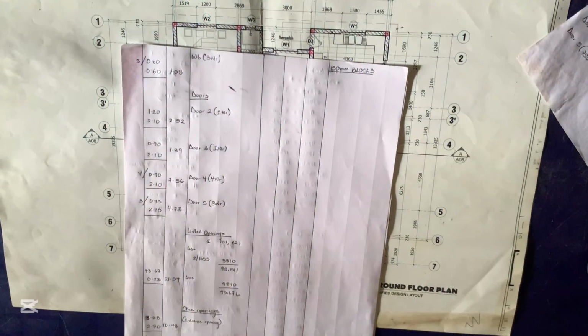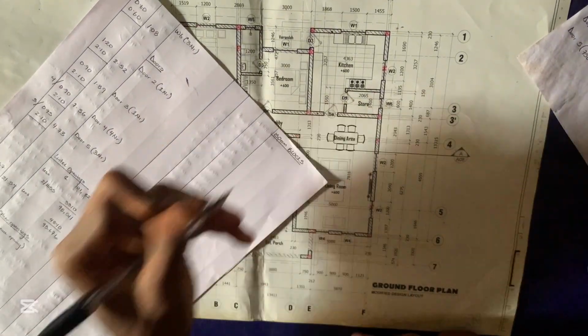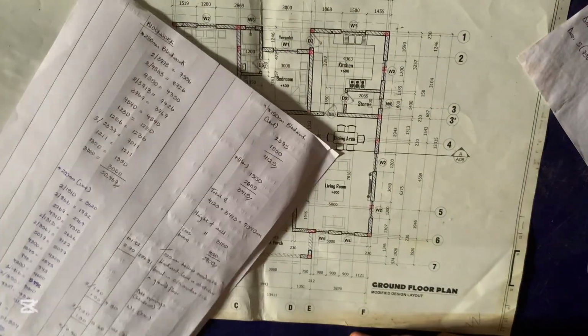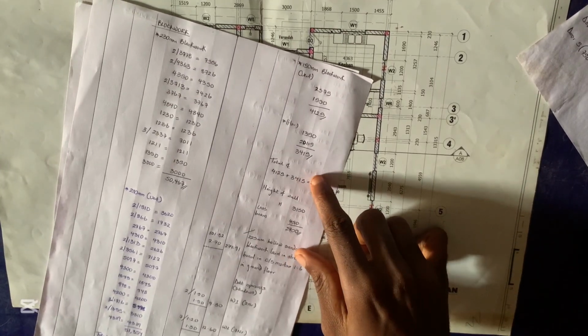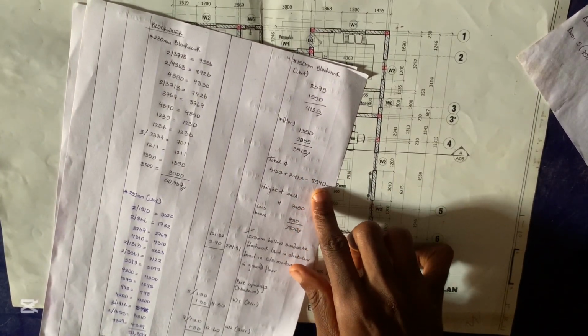We've already calculated the total perimeter of our 150 mm block. So we'll be multiplying it by the height of the building, which we've already calculated, and then we're also going to be deducting for openings. So now we know that the total perimeter of our 150 mm blockwork, we've calculated it to be 7,540 mm.